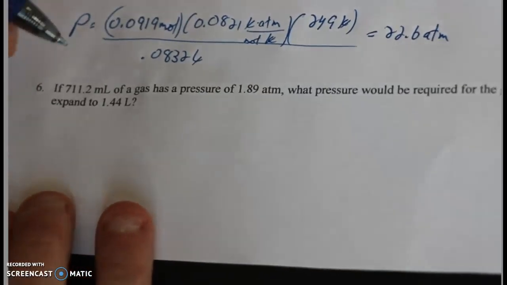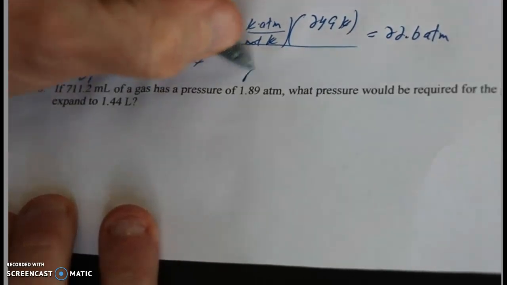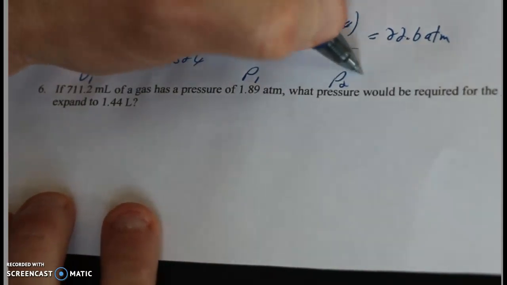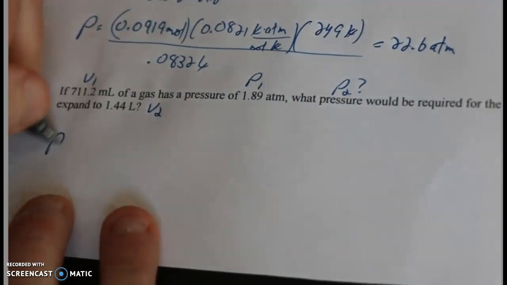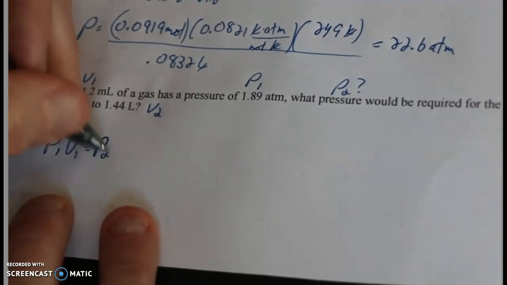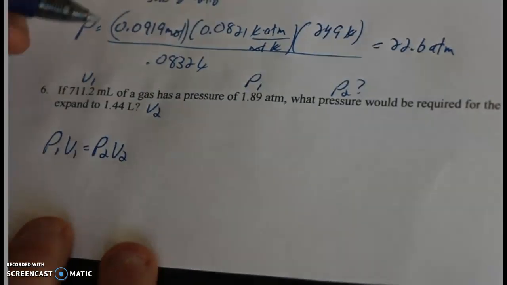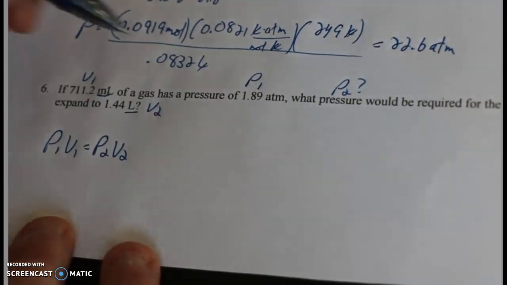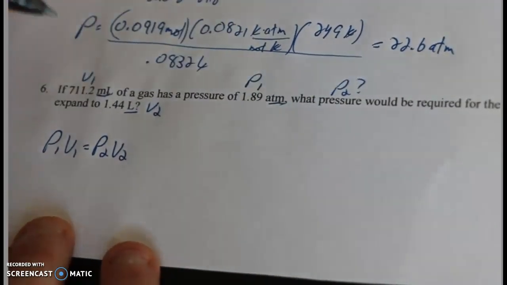All right, now number 6, it's giving me a volume. If 711.2 milliliters has a pressure of 1.89, so that's the pressure and the volume that go together. It's asking for P2, and it's giving you V2. So this is going to be another Boyle's law. You can start off with the combined gas law, take out the temperature, and this is what you end up getting. The volume is not in the right units. It doesn't specify what unit for pressure, so I'm just going to leave it in atmospheres.